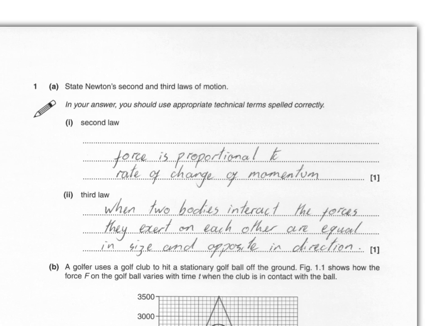So this is question 1 from G484 homework booklet. 1A is essentially pretty straightforward. It's just stating those definitions. You can see those on the screen. I'm not going to read those through.